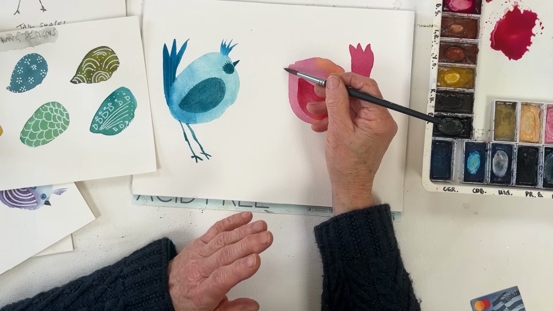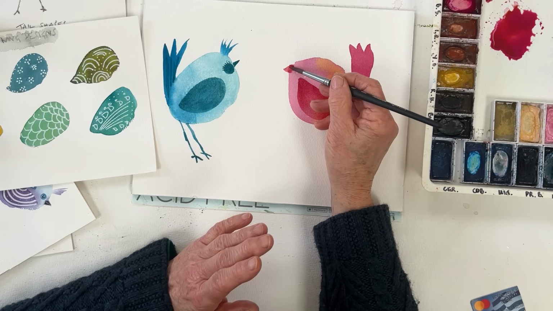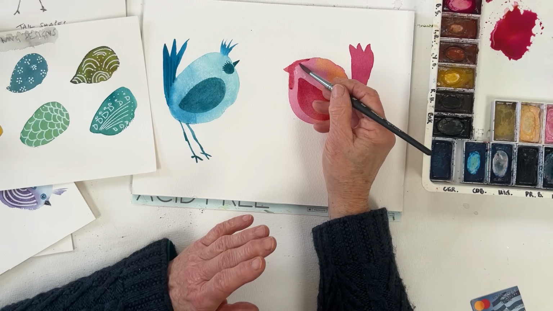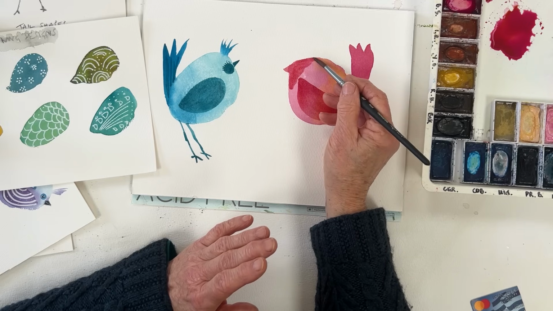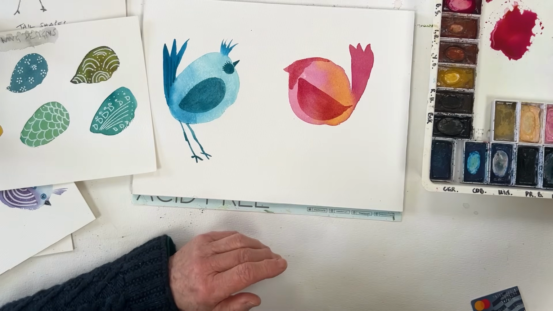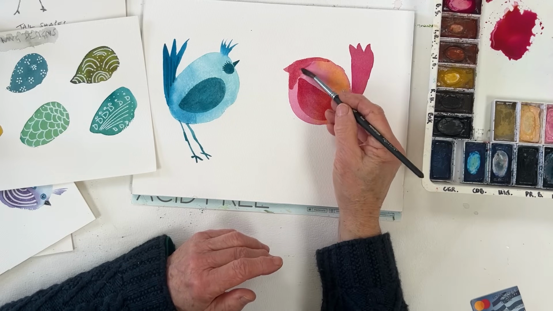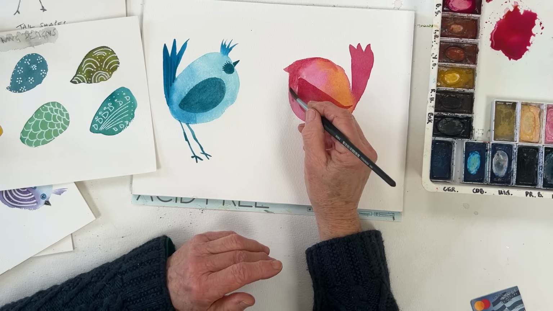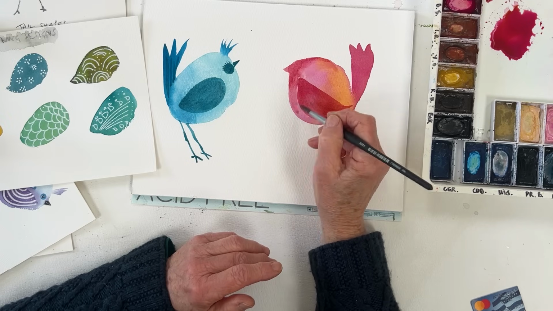And while I've got the red, I'm going to put the beak in here. And I'm just going to do that there to improve that shape a little bit because it's a little bit rough. And then we'll just add some water. This is a technique, you see. Add some water and you can smooth away the edges.